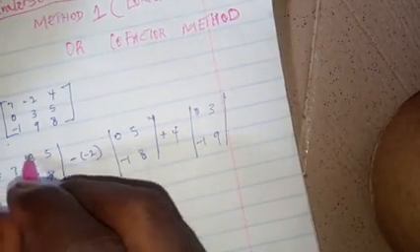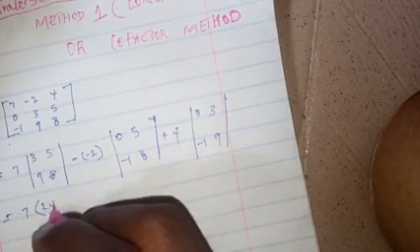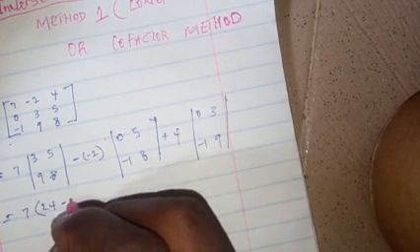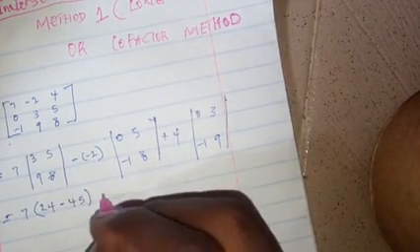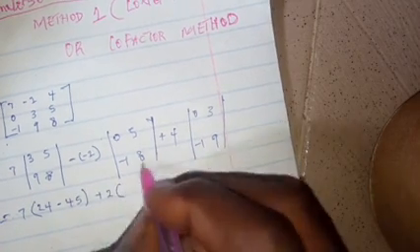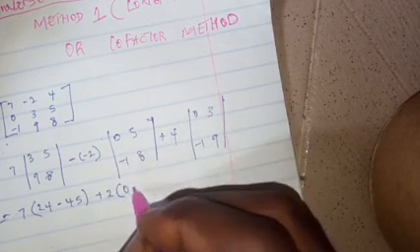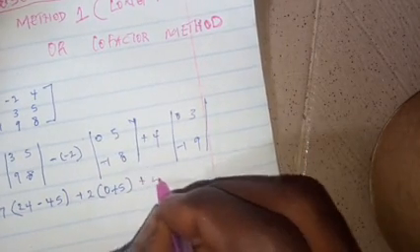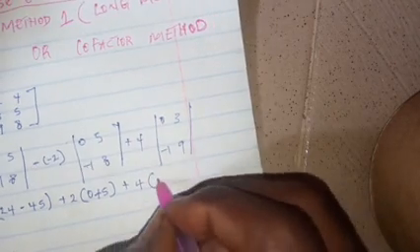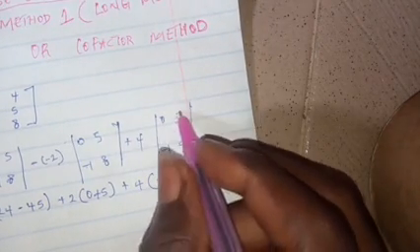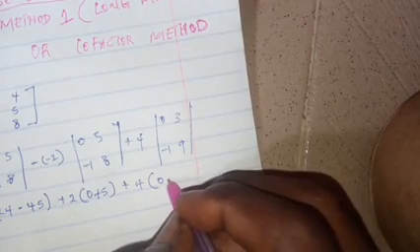Now this is equal to 7 in the bracket of 3 times 8 is 24 minus 45, then plus 2 into bracket of 0 minus 1 times 5 is minus 5, minus which will be equal to plus 5, plus 4 in the bracket of 0 minus 3 times minus 1, which is plus 3.